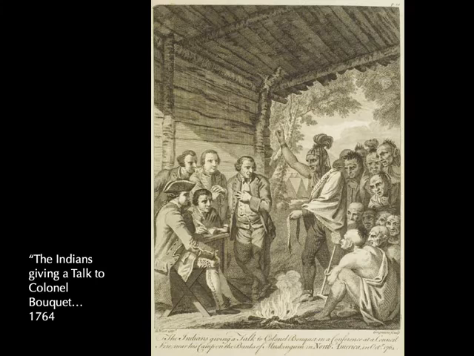On the other side, we have a very animated, probably Shawnee man holding a belt of wampum and gesticulating. We have men sitting on the ground around him, one smoking, and then the other men standing behind him are listening very intently. And again, these men are clothed in the kind of traditional garb that we've come to associate.